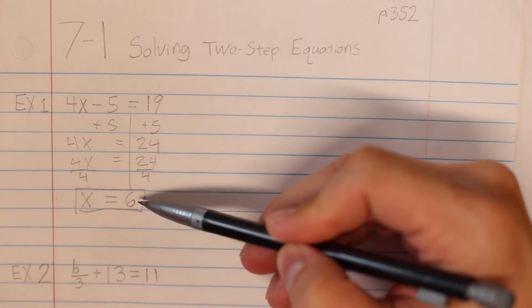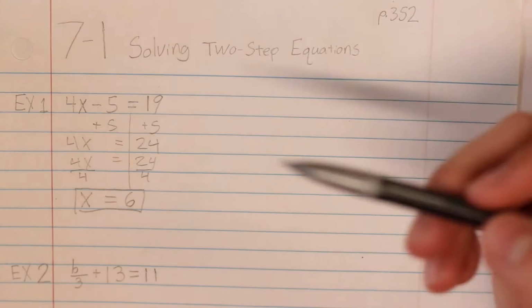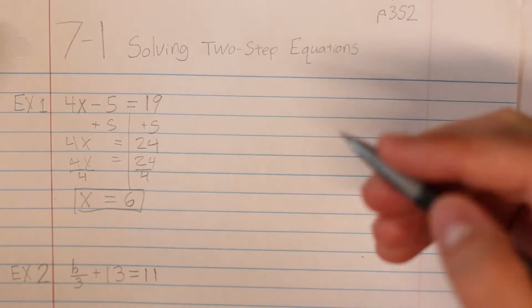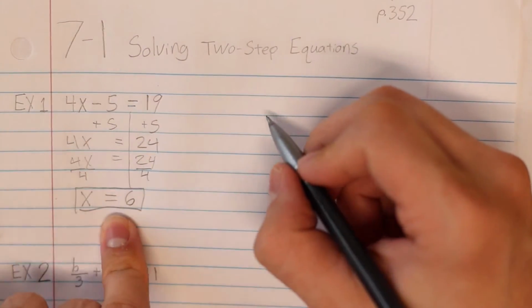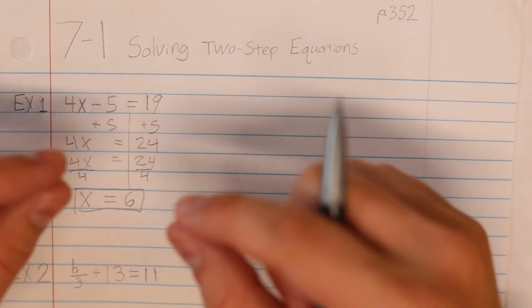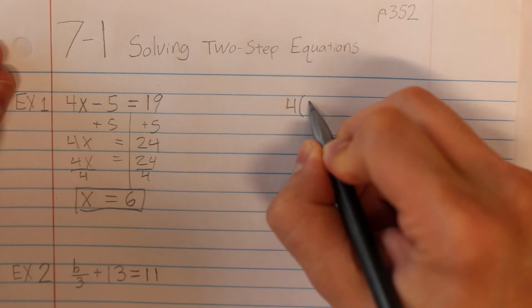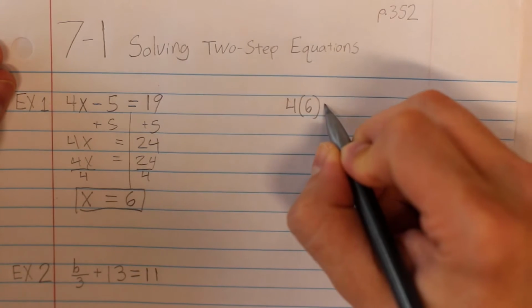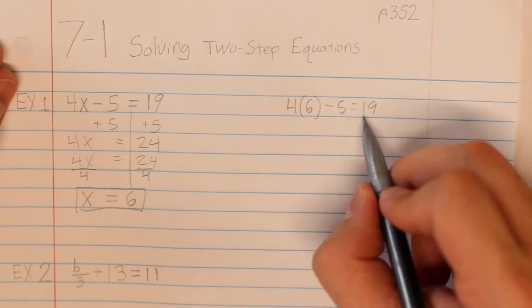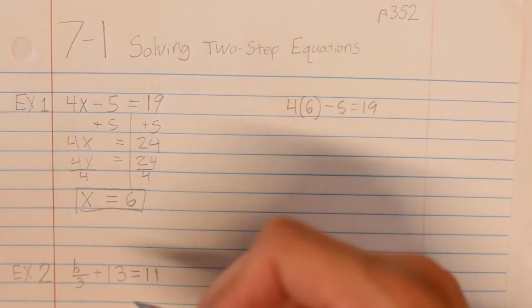But you're allowed to take your answer and plug it back into the original problem to see if it is the correct answer. I'm going to show you with this first example what that would look like. Now, when you plug it back in, it's almost like you're evaluating, like when we've done those problems before. So you use parentheses. So you take the 4 (6) minus 5 equals 19. So after we get done doing the math here, we should get 19. If we don't, then we have the wrong number and we need to go back and find out what we did wrong.